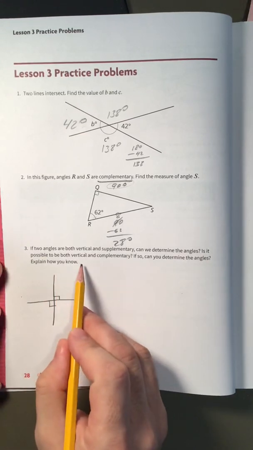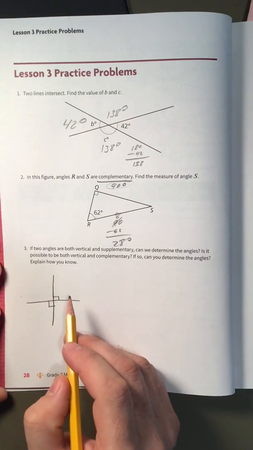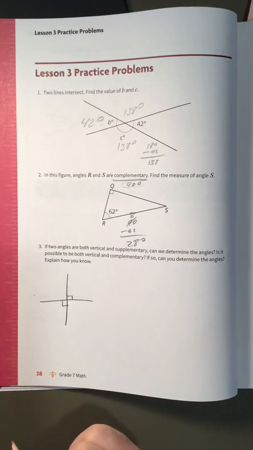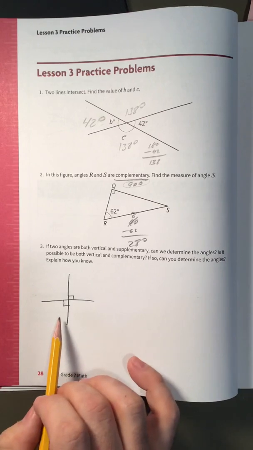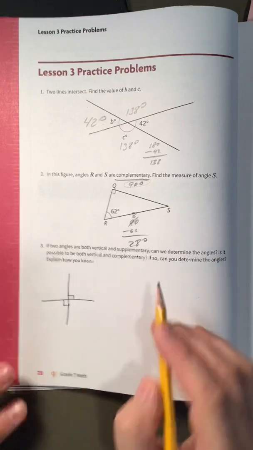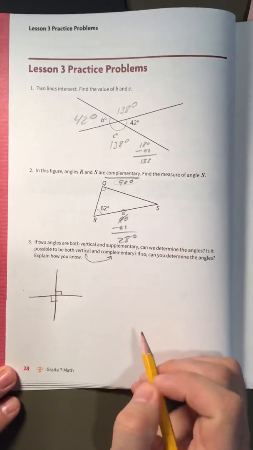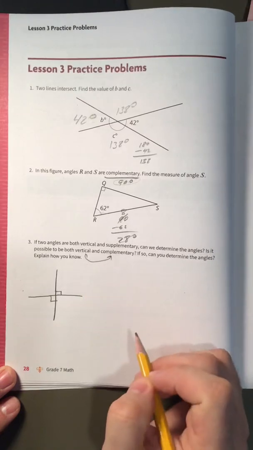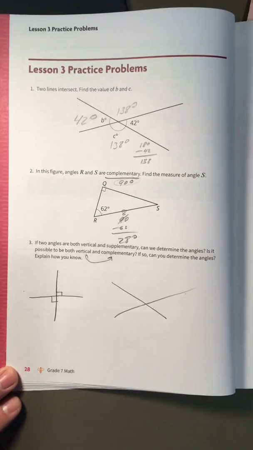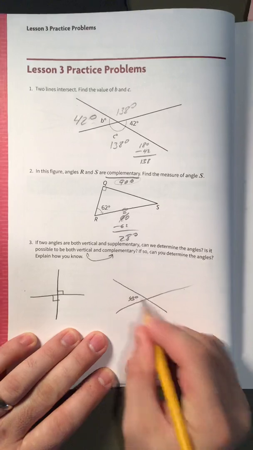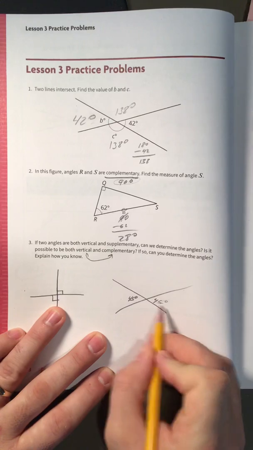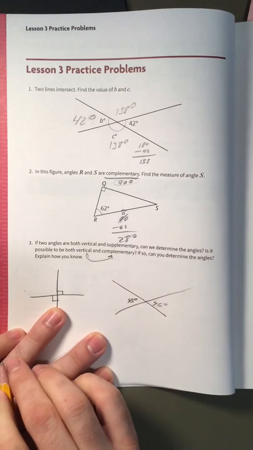Is it possible to be both vertical and complementary? That means be across from each other and add up to 90 degrees. So again, the first one there, I just like to draw the visual there. Can you have vertical and complementary? Yeah, if they are across from each other and complementary, they would have to be adding up to 90. So there's a rough drawing. So if this is 45, that would have to be 45, again, across from each other, vertical and complementary, add up to 90.